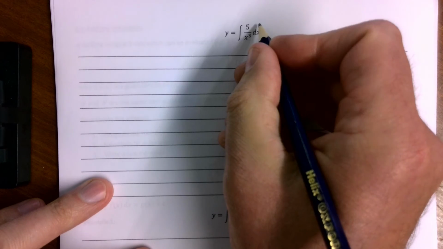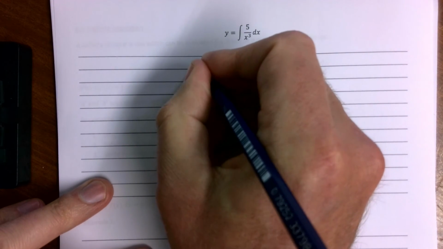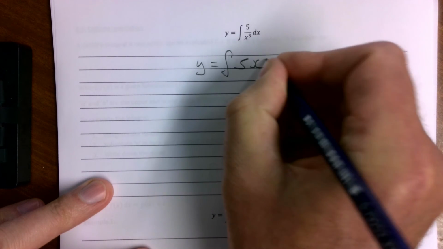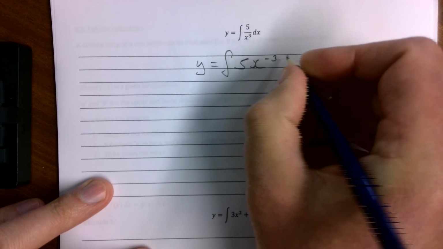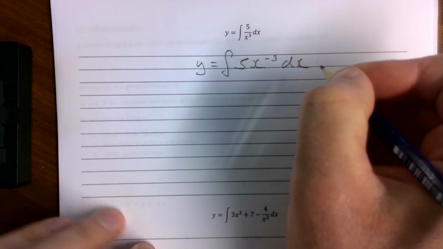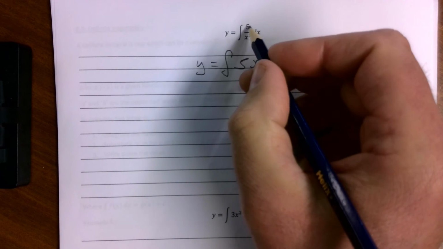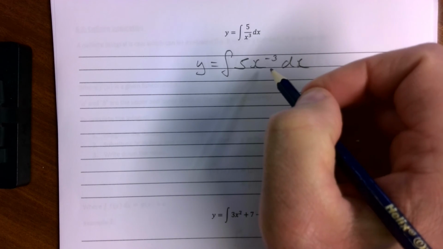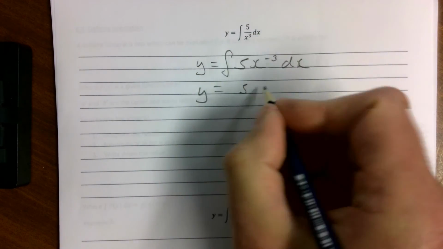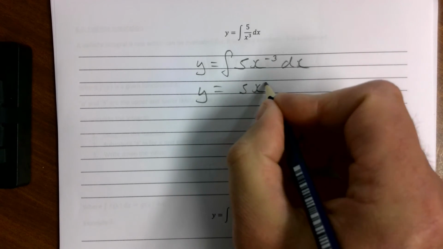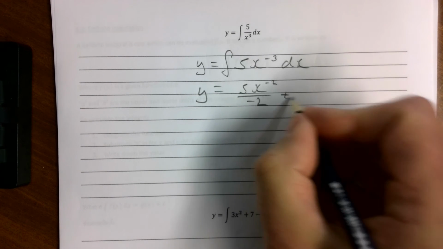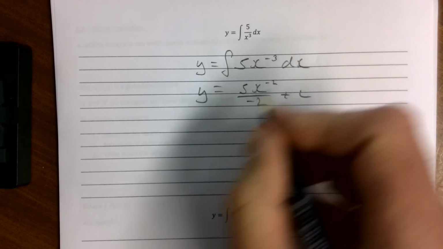Here we want to bring again the x cubed up to the top, so we would have y equals the integral of 5x to the minus 3 dx. You might again want to separate it out, that's like 5 times 1 over x cubed, and then we bring it up to there. We can now integrate. 5x, add 1 to the power to the minus 2, divided by minus 2, plus c.